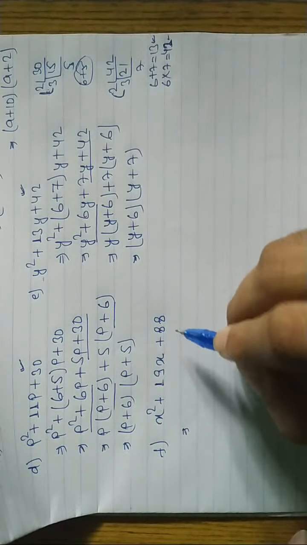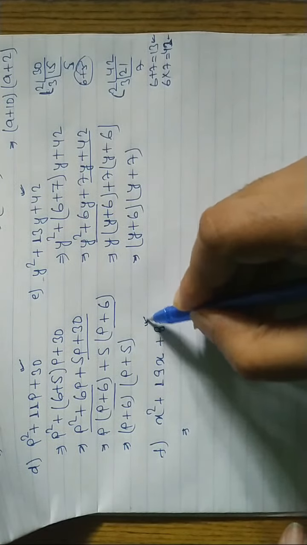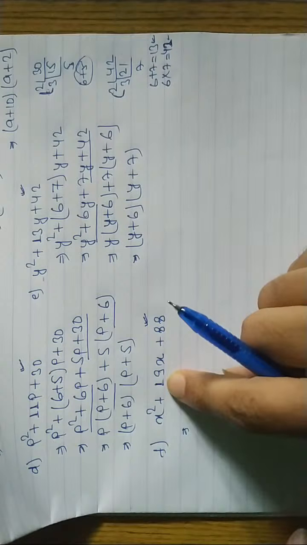Now look at question number F. We have to find factors whose multiplication is 88 and addition is 19.